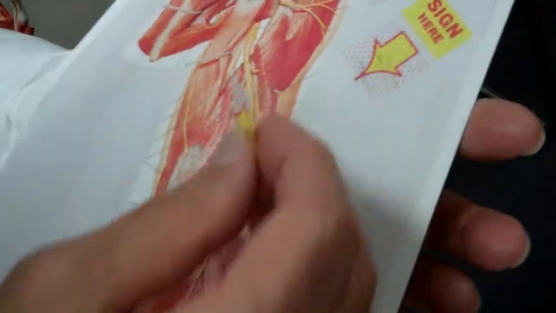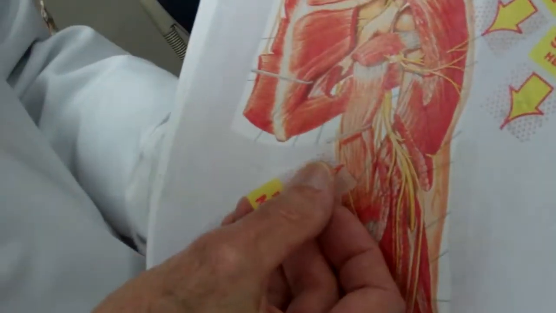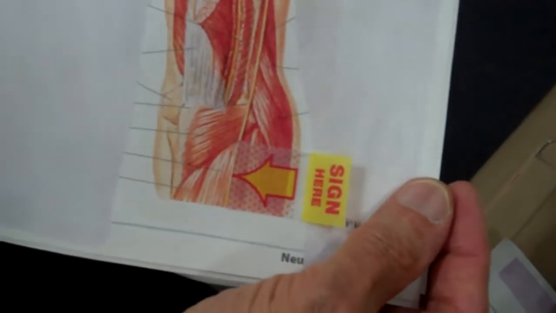This is radial, in the radial groove. And this branch is the posterior brachial cutaneous nerve right there. And this branch right here is the cutaneous that's going down behind the forearm, the posterior antebrachial.